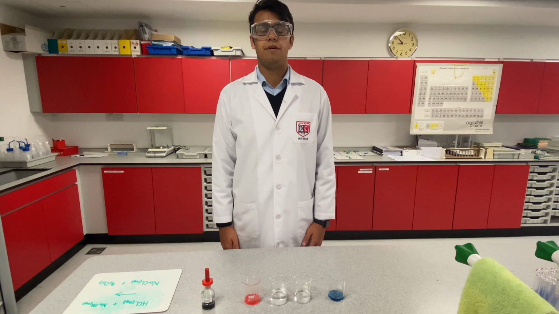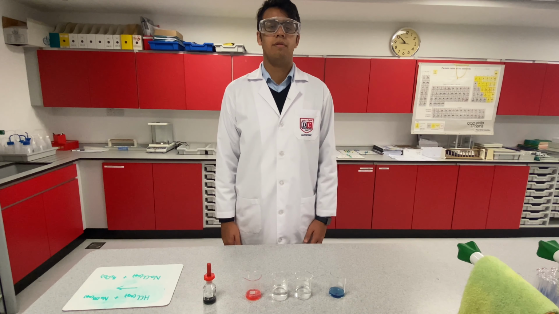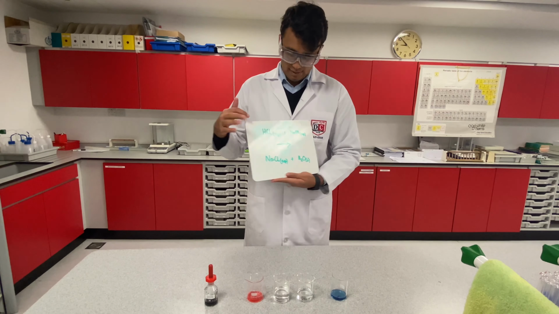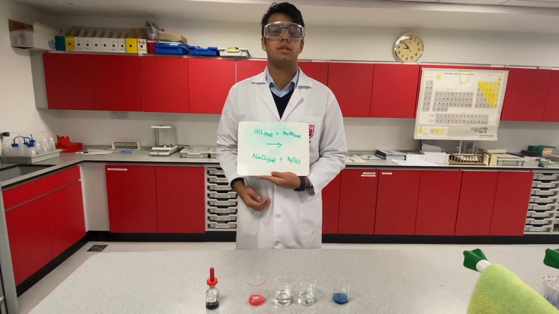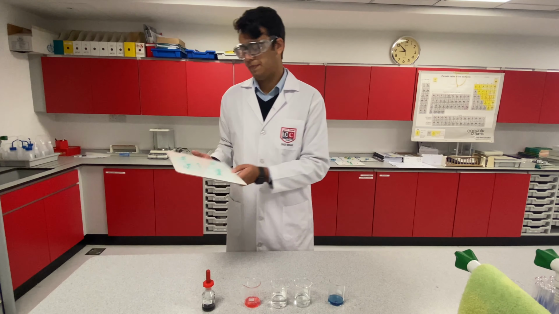Neutralization is also another very important reaction in the world of chemistry. It is when an acid and alkali react together to make a salt and water. Here we'll be reacting hydrochloric acid and sodium hydroxide to make sodium chloride, which is actually table salt, and water.